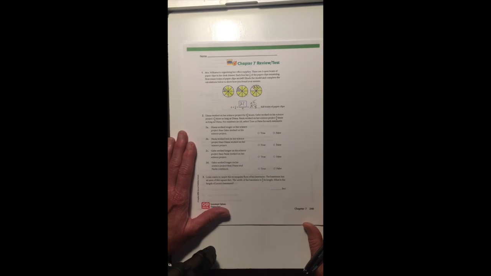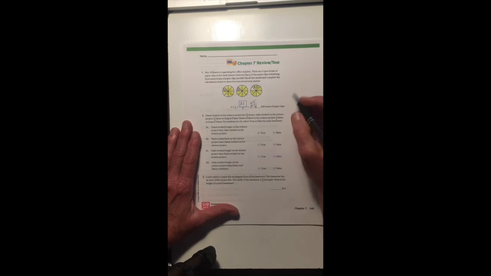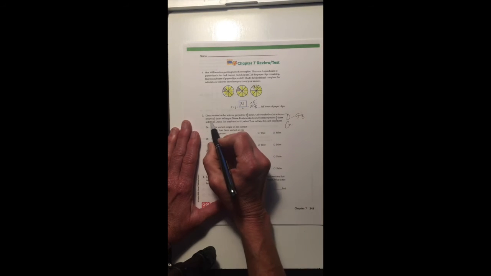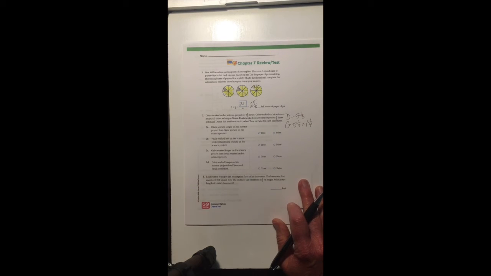Okay, all right, number 2, Diana worked on her science project for 5 1/3 hours. I'm going to put a D here and 5 1/3. Okay, Gabe worked on his science project 1 1/4 times as long as Diana. So Diana's 5 1/3, he is 1 1/4 times as long. So is that longer or shorter than Diana? Well, if you were to multiply by 1, it would be the same. Anything greater than 1 would mean it's greater than.